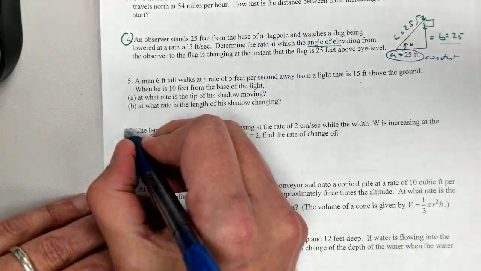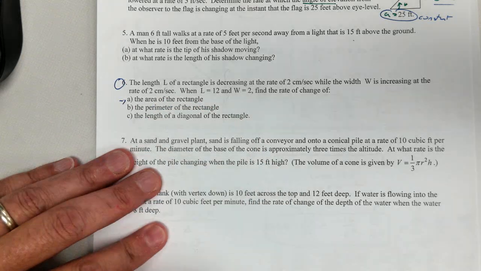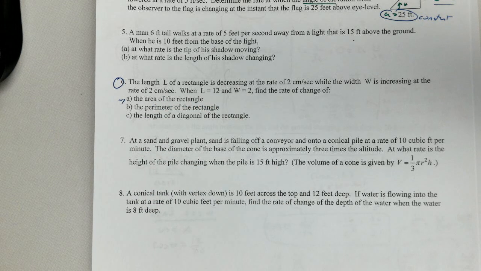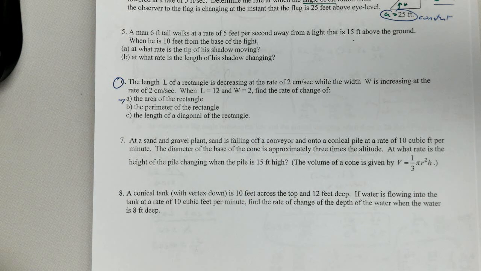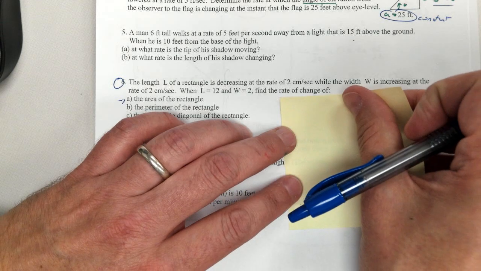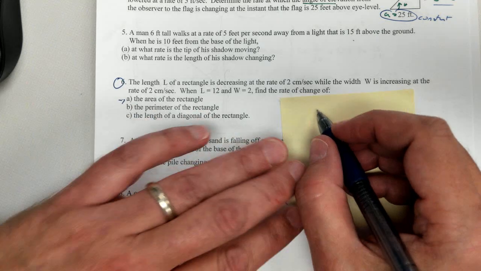Let's take a look at number 6. We got the length of a rectangle. We're just going to look at part A here real quick together. The length of a rectangle is decreasing at a rate of 2 centimeters per second, while the width is increasing at a rate of 2 centimeters per second. When L is 12 and W is 2, find the rate of change of the area of the rectangle.